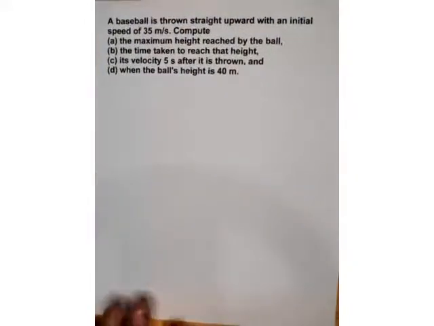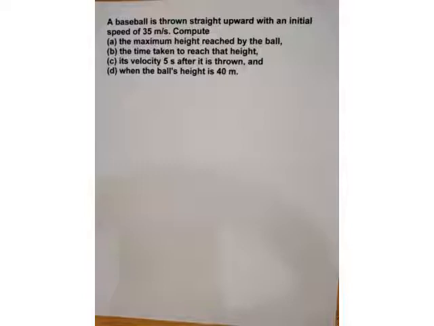Okay, so let's proceed to another example. Okay, so let's have this example. A ball is thrown straight upward with an initial speed of 35 meters per second. Compute A, the maximum height reached by the ball. B, the time taken to reach that height. C, its velocity 5 seconds after it is thrown. And D, when the ball's height is 40 meters.